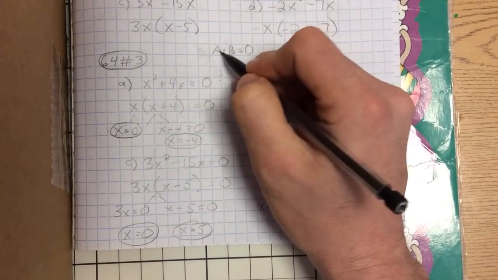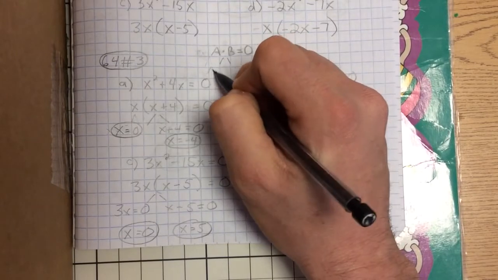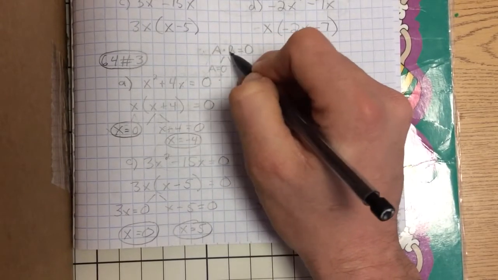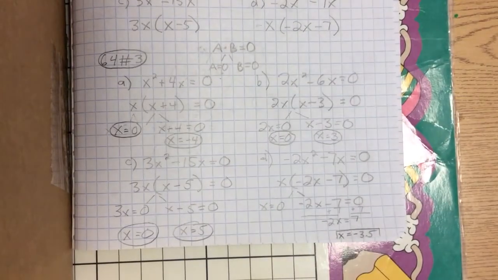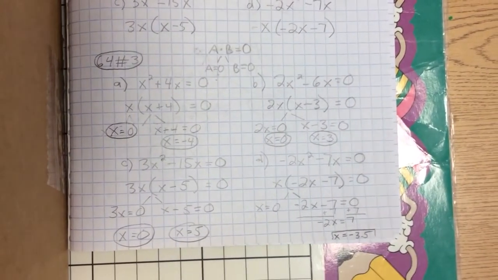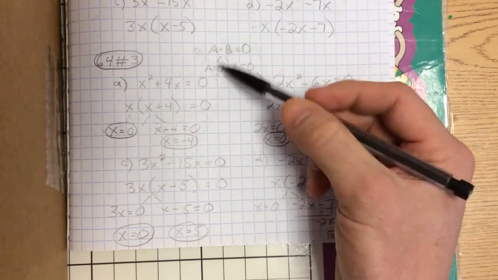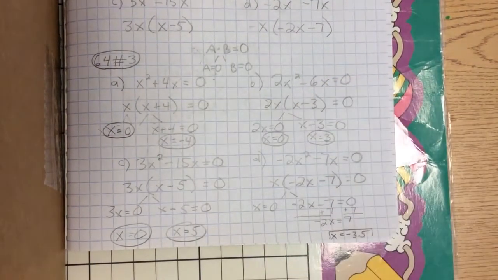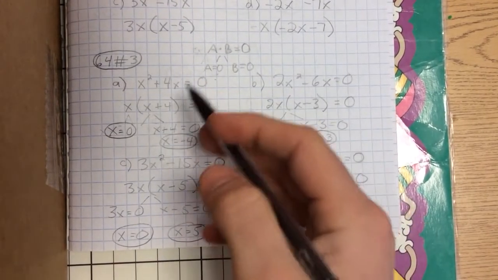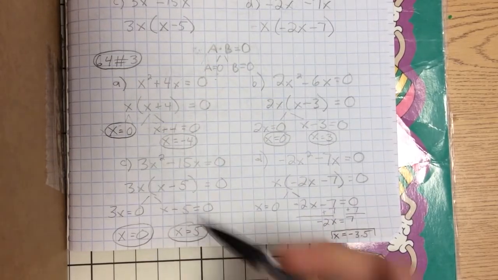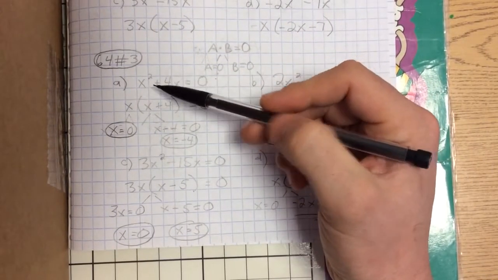Okay, so the idea is when you have A times B equals 0, we know one of the solutions is that A has to be equal to 0, and the other solution, it could be that B is equal to 0. Either one is going to make it true. If A is 0, the whole thing's true, and if B is 0, the whole thing's true. We're going to apply that principle to these four examples. Now, this is hard to understand for a lot of students, so try to pay attention, and let's just go ahead and do this.